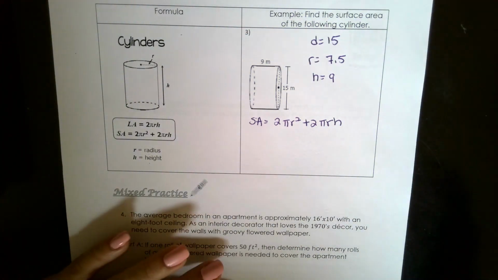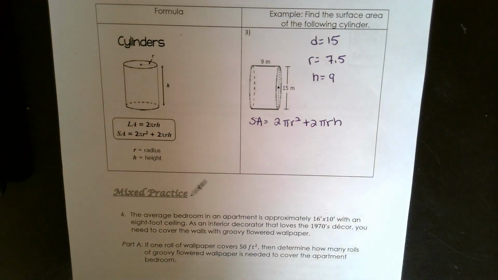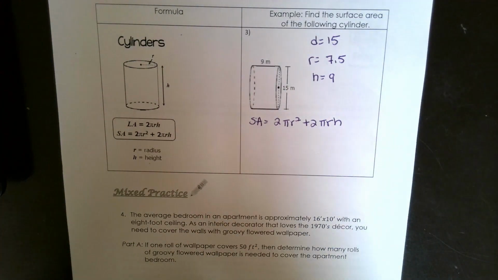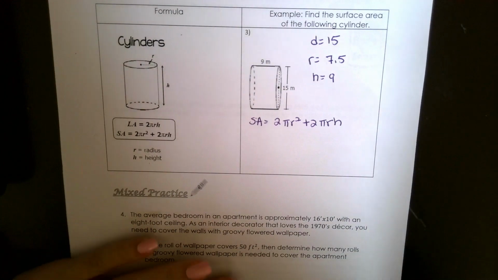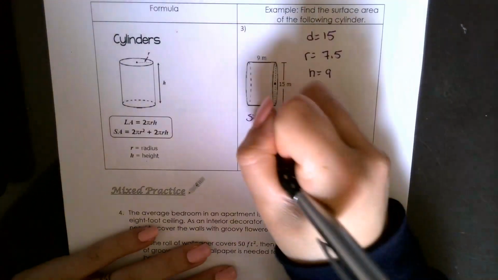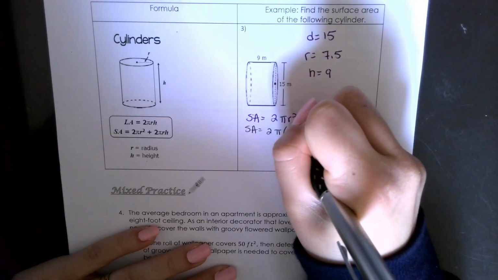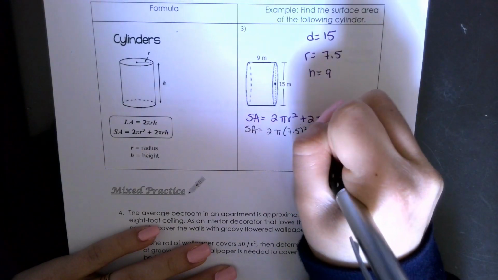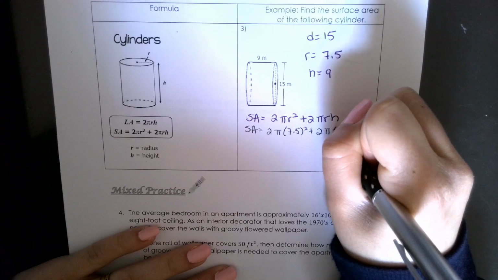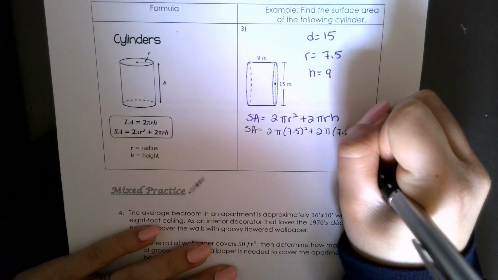And now we just go ahead and plug it in. Just keep an eye on it, it's not always going to say radius, so make sure you can distinguish the difference. So we're going to have 2 times pi times my radius plus 2 pi times my radius again times the height.